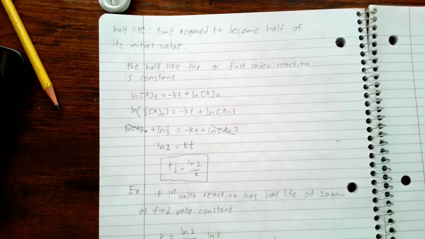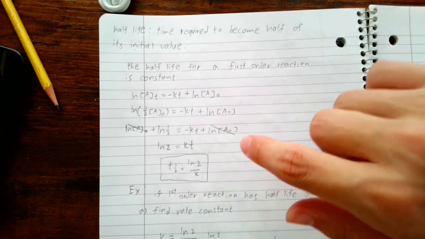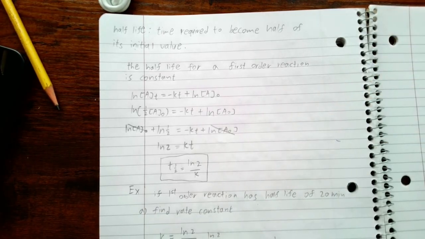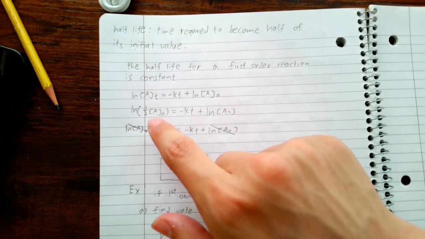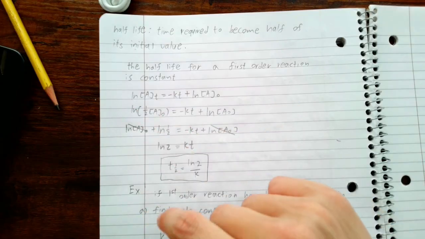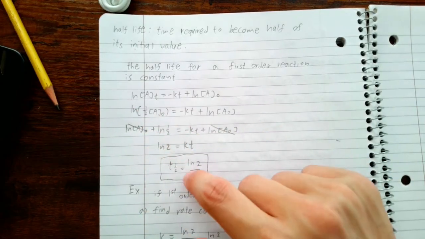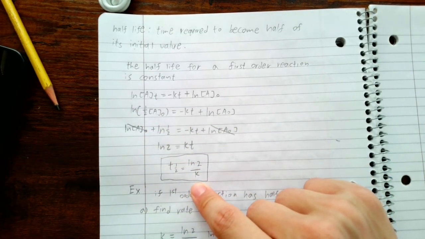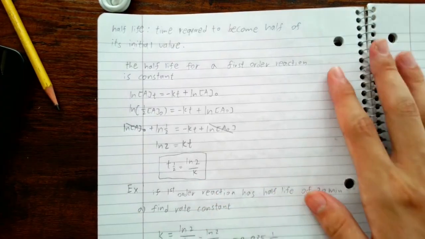Let's talk about half-life. Half-life is the time required to become half of its initial value. It could be concentration or mass. The half-life for a first order reaction is constant. And here is the derivation. We substitute half of the initial value into our final value, and we take out the log, and we cancel out the term, and we are left with this useful formula over here.